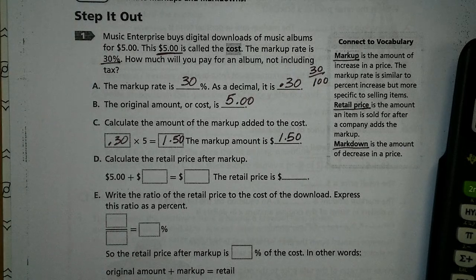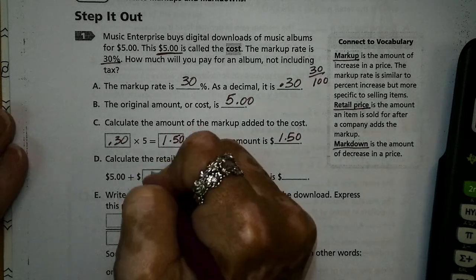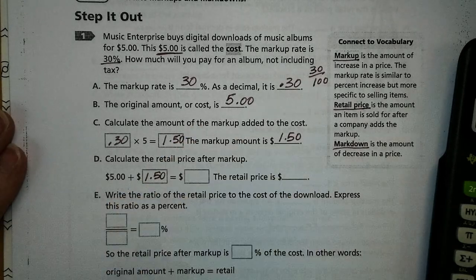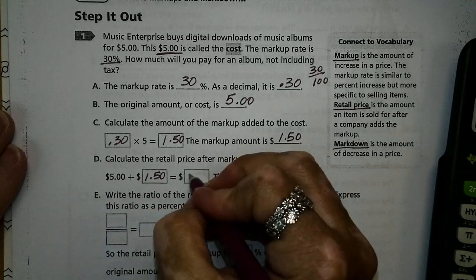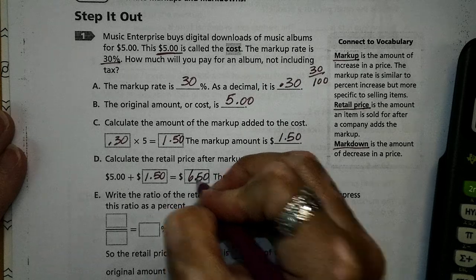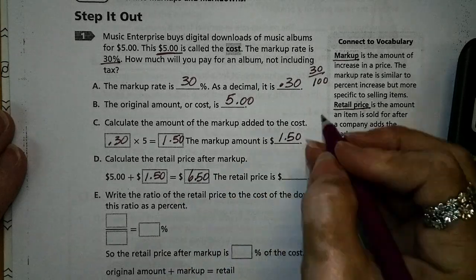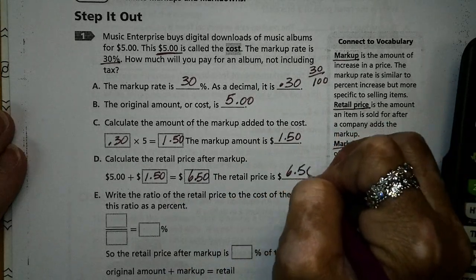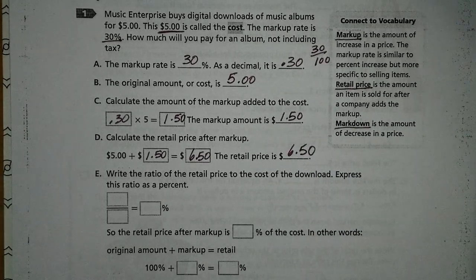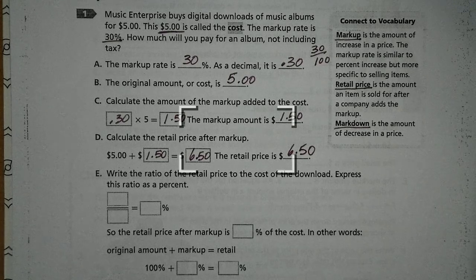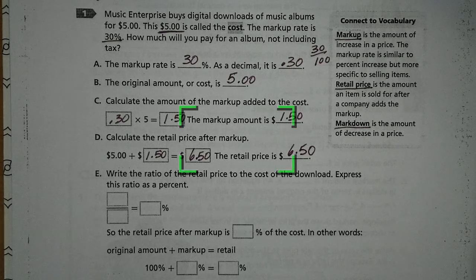So that means we're going to add that to our $5. So 5 plus $1.50 is $6.50. That means the music store is going to charge you $6.50 to buy that item. So they pay $5, they're going to charge $6.50.